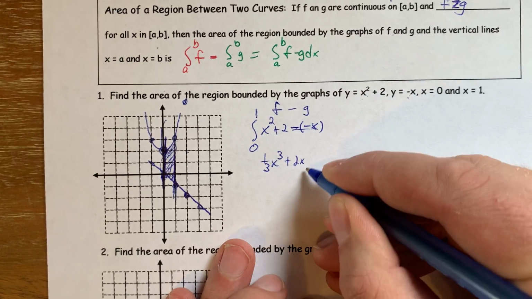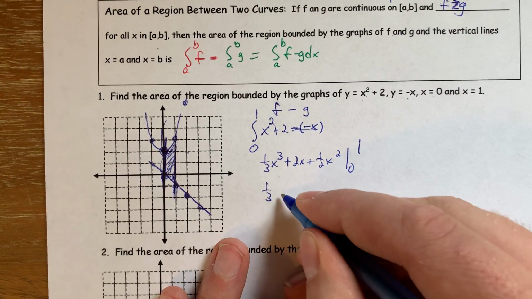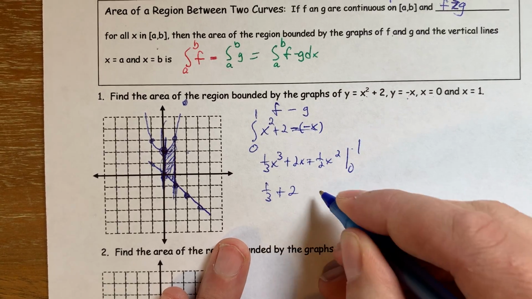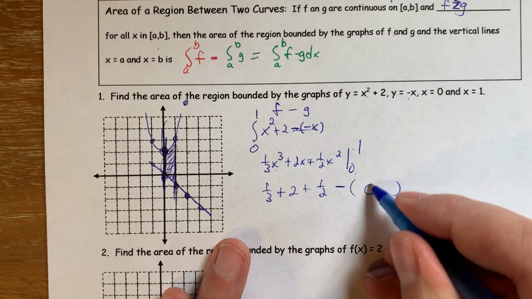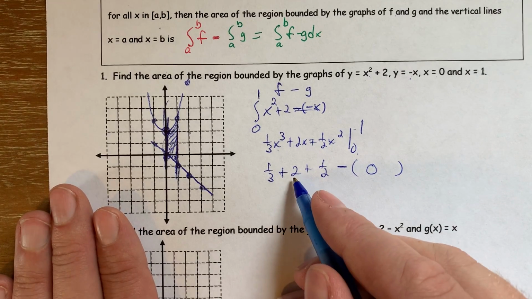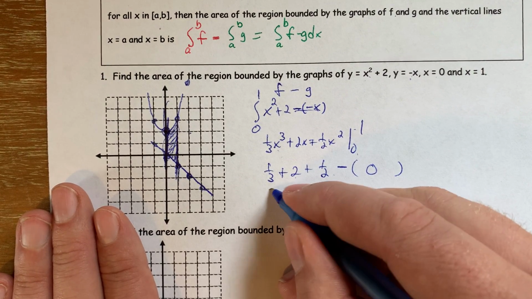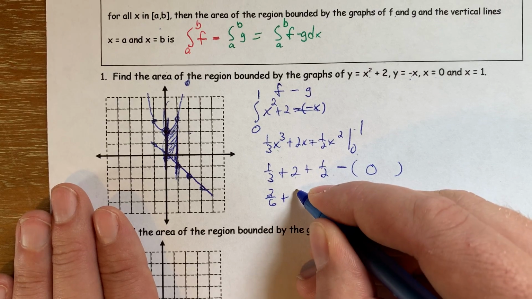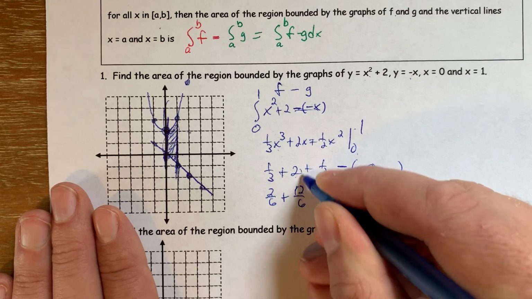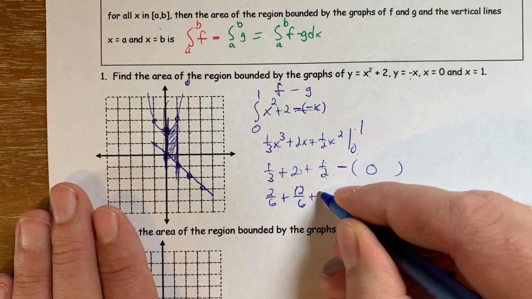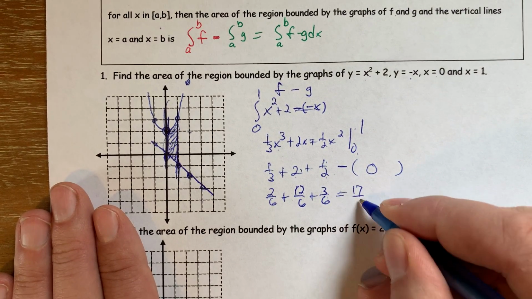This is plus x, so this is plus 1/2 x squared from 0 to 1. So we get 1/3 plus 2, I'm plugging in 1, plus 1/2, minus, when we plug in 0, this is all 0. So 2 plus 1/3 plus 1/2. I need to change it to sixths again. I guess we're doing a lot of sixths today. This is going to be 12 sixths multiplied by 6 over 6. And this we have to multiply by 3 over 3, 3 sixths. So this is 17 sixths.